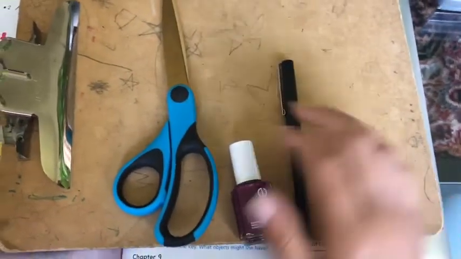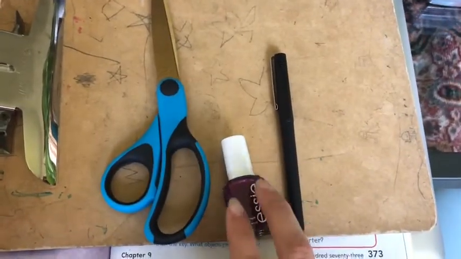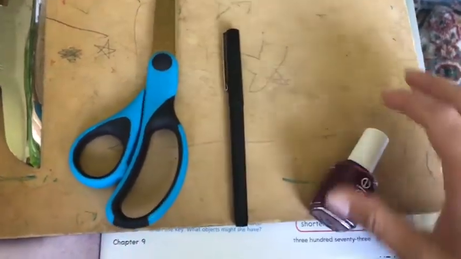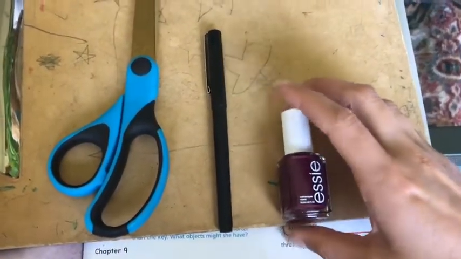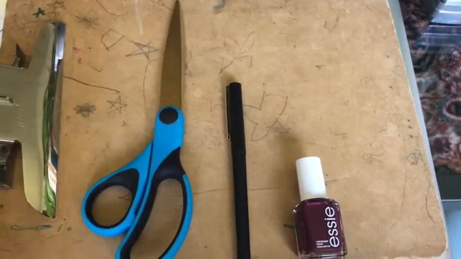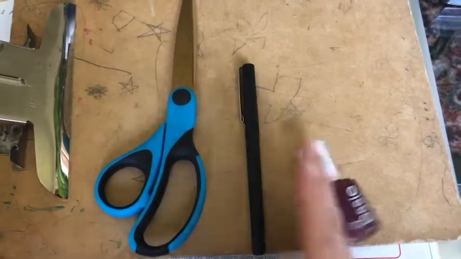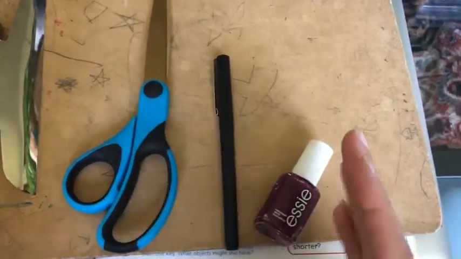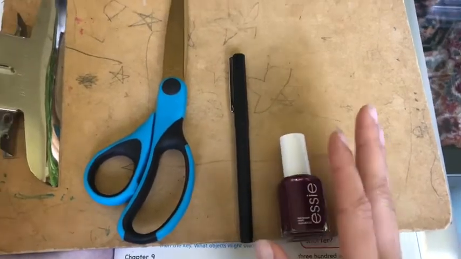And then if I were to compare the nail polish length to the pen, I would see that the pen is longer than the nail polish, but it's definitely shorter than the scissors. Okay, so I just ordered them from longest to shortest. You could do that with three objects at your house. Let's go back to the worksheet.